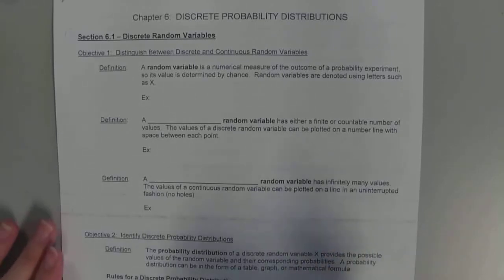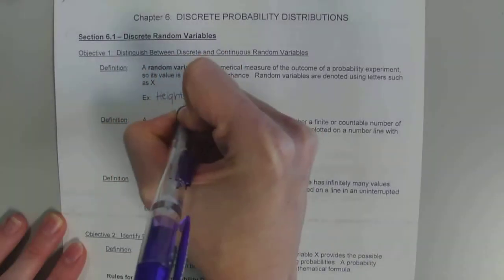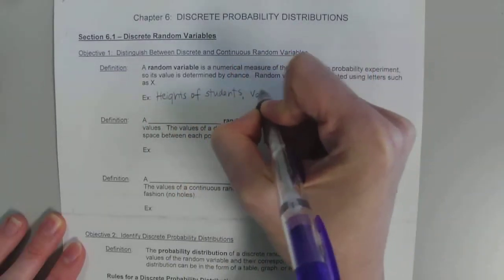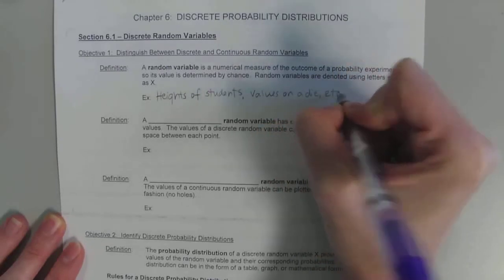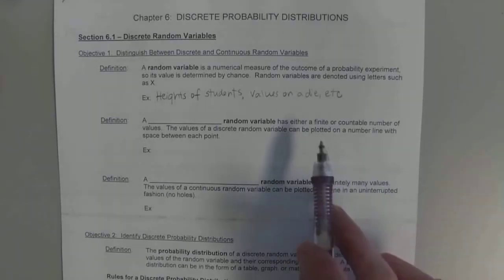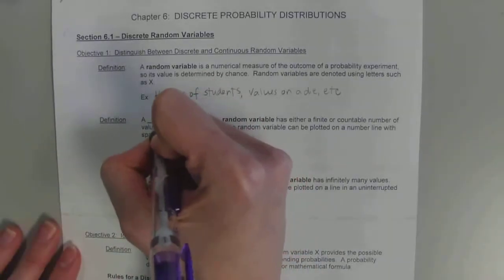So what are some values of random variables? The heights of students. Values on a die. Etc. We can really make anything a random variable that we're studying. Basically, all the stuff we talked about in chapter 1 can be a random variable. So help me fill in the blank. Which random variable has a finite or countable number of values? Discrete, you got it.